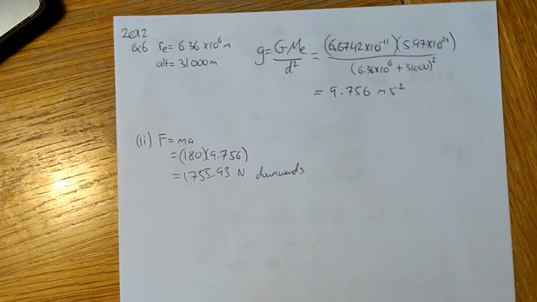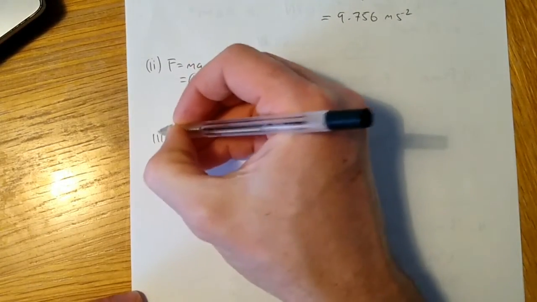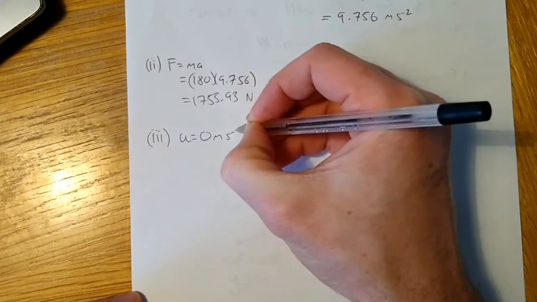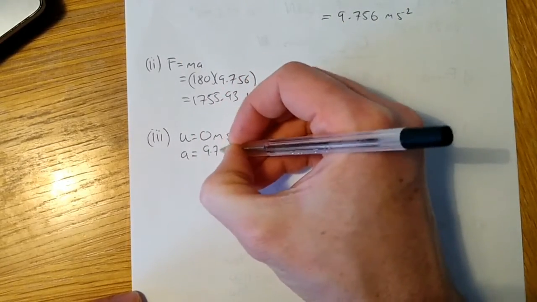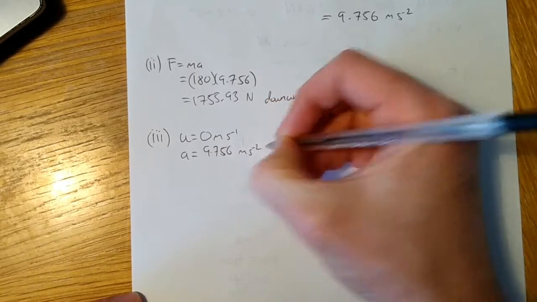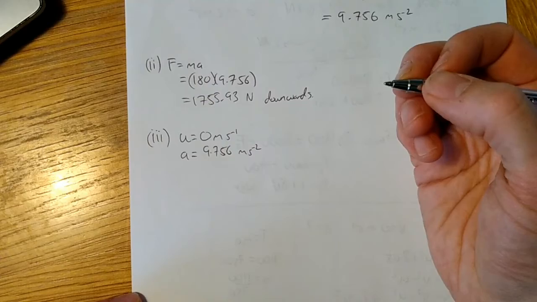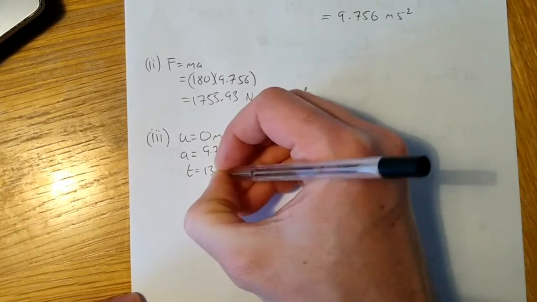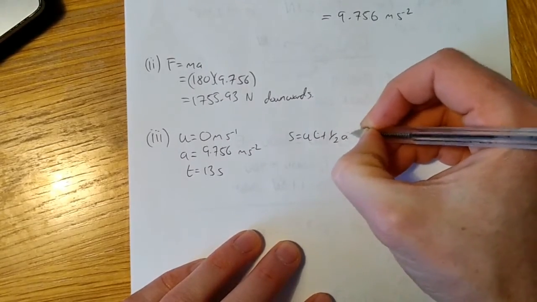That's fine. Estimate how far he fell during his first 13 seconds. Okay, so he's starting off at 0 meters per second. He has an acceleration of 9.756 meters per second squared during his first 13 seconds, isn't it? Yeah, so we have a time. Lovely, so I'm going to use s equals ut plus a half at squared.